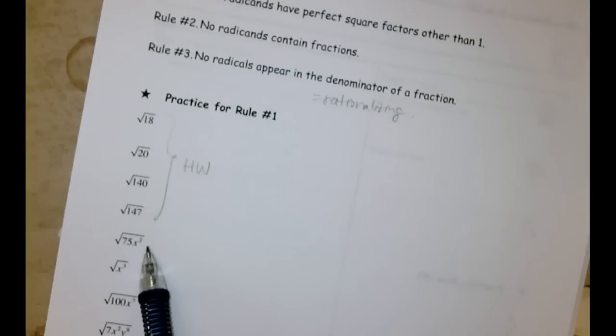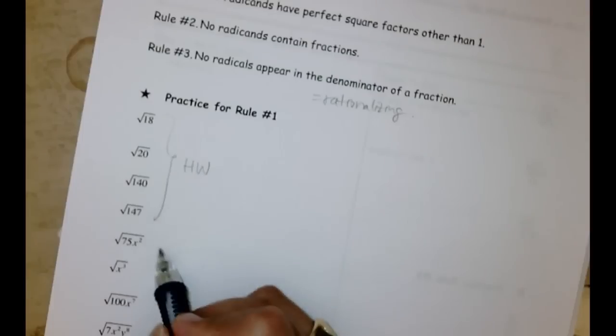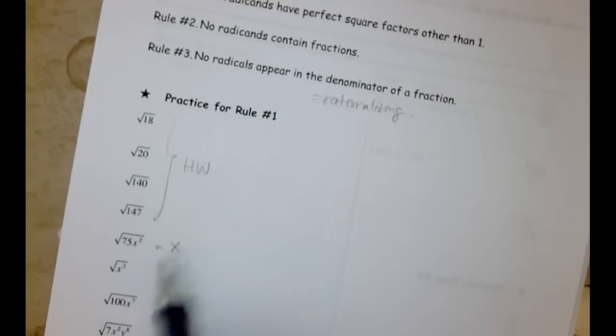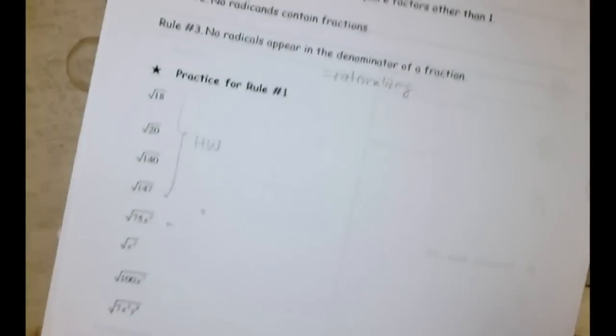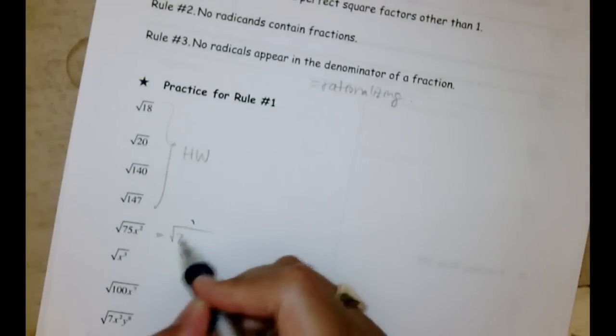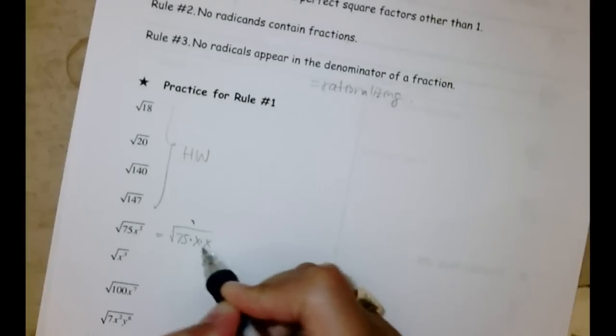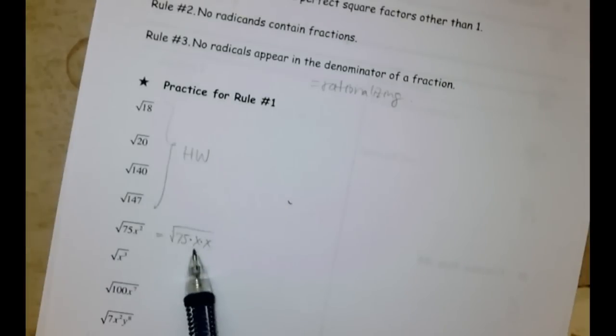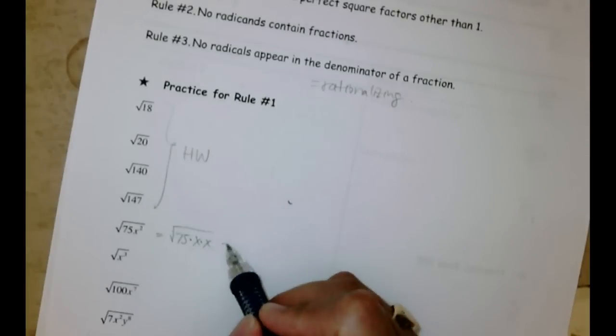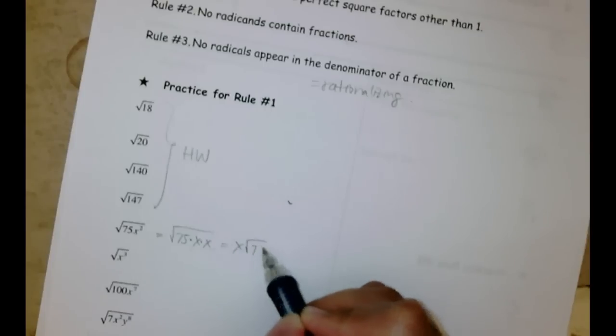Let's try here together. Okay, so you see x squared, so you know the x is going to come out, right? Because there are 2 of these. Because this means 75 times x, right? 2 perfect squares that will come out. So that's x square root of 75.